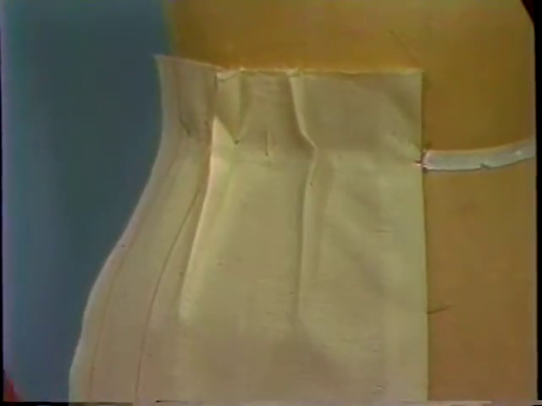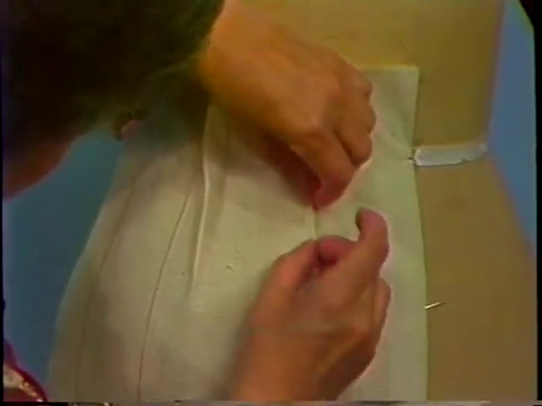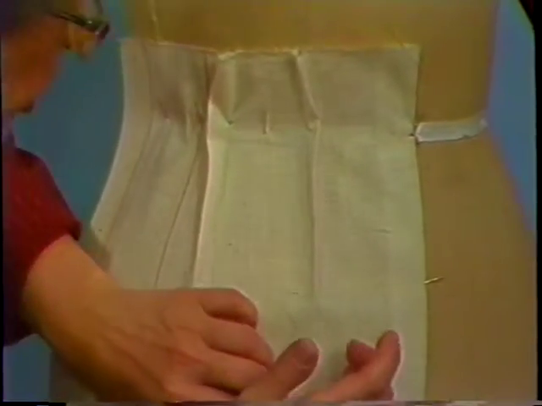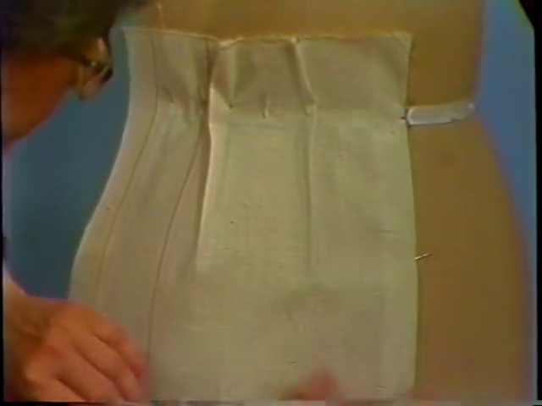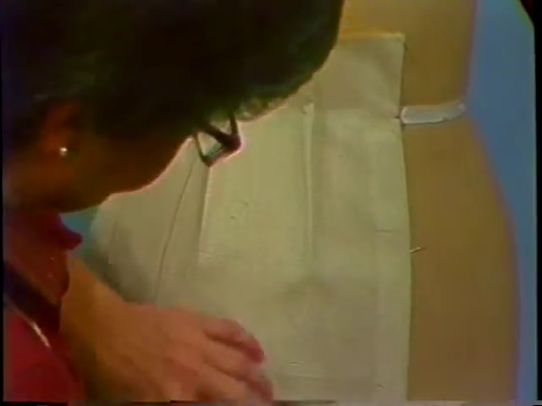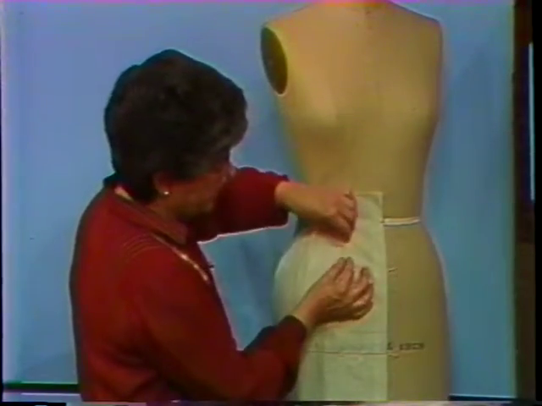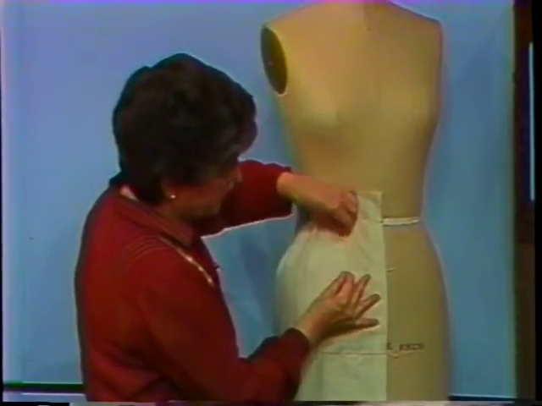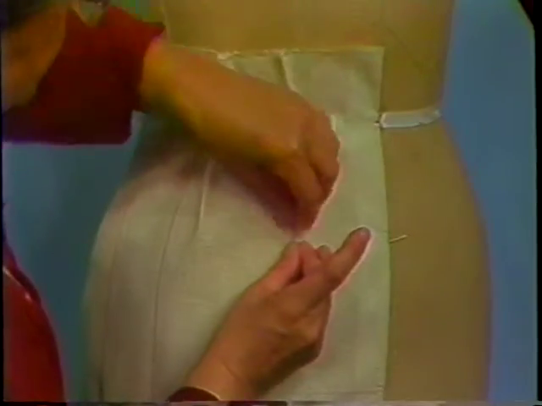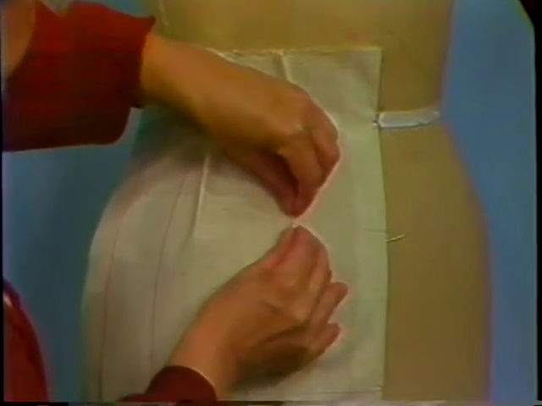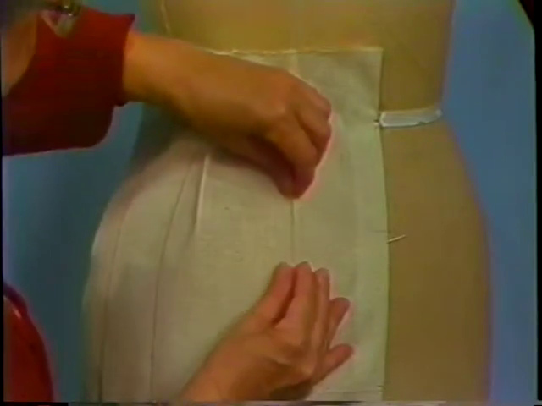Let's identify at this point what the vanishing point of the darts would be. Smooth against the body and tentatively shift the ease that is occurring in the lower portion of the skirt away, and in that way you can get a truer estimate of the body demand.